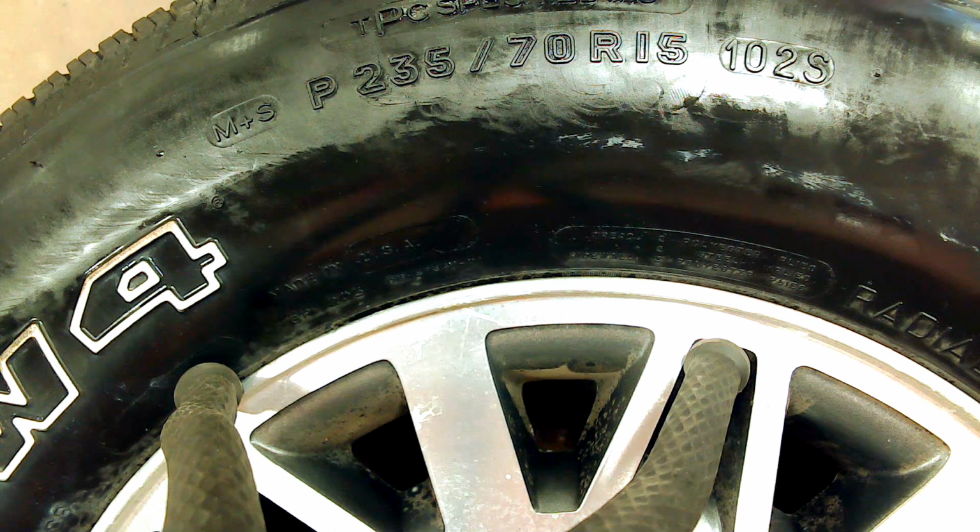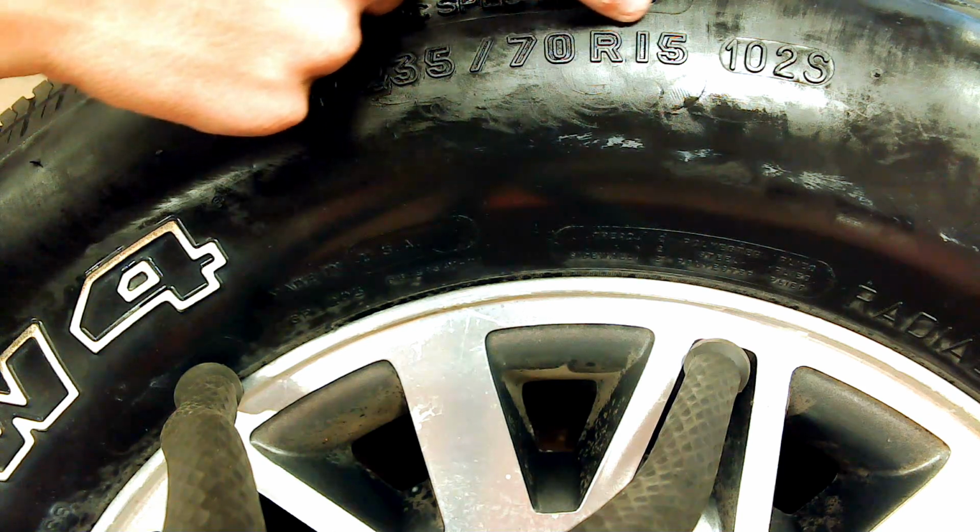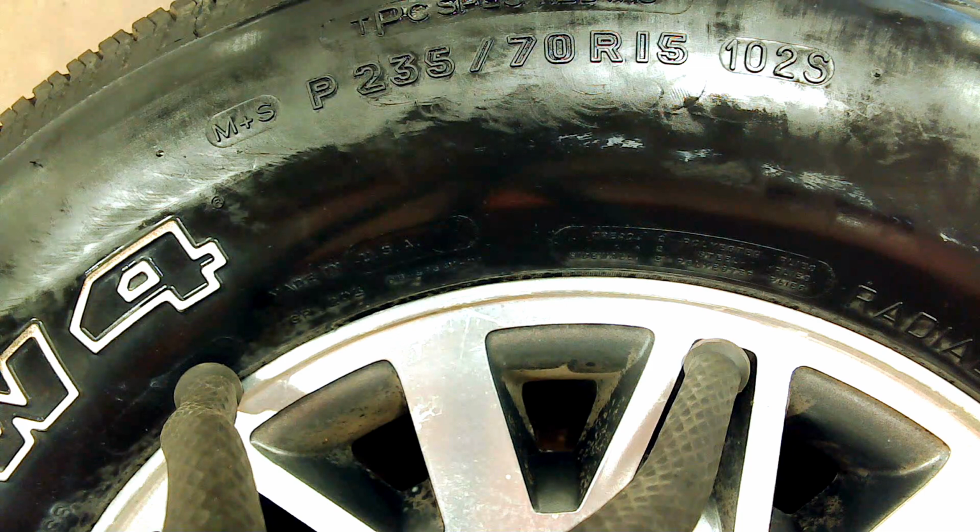Okay, today what we're going to do is take a look at tire sizes. Every vehicle has a tire. You've got sizes on the side of it. So what we're going to do is break it down so you understand a little bit about what it is. Now, this particular tire we have here today has P235/70R15 on the side of it. We're just going to break that down real quick.